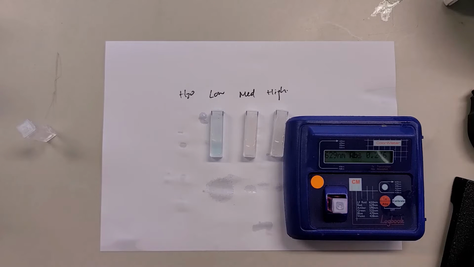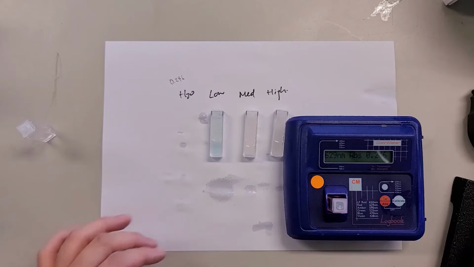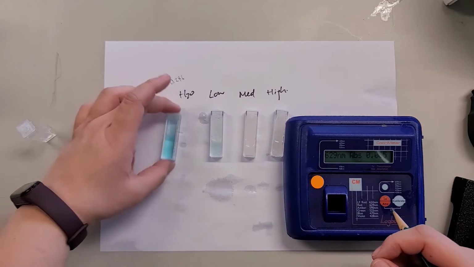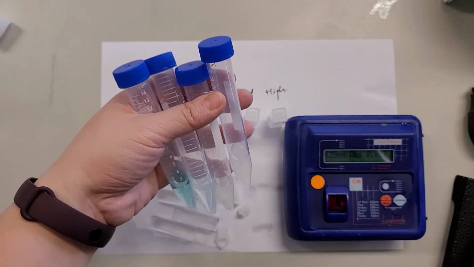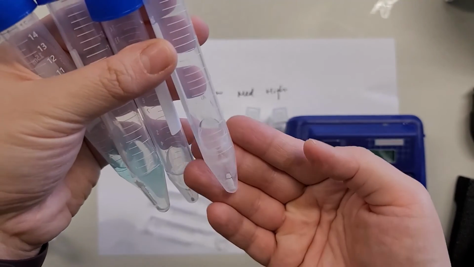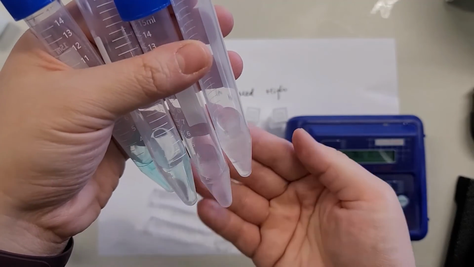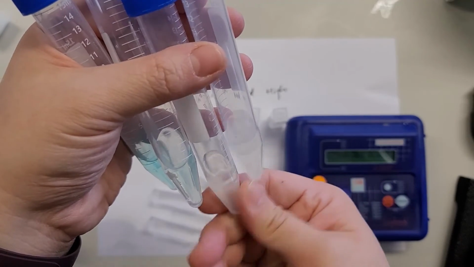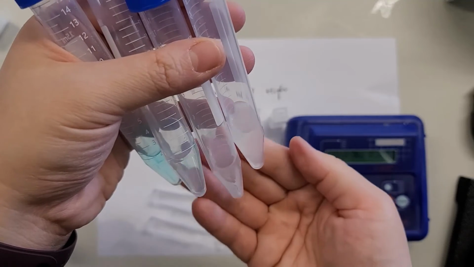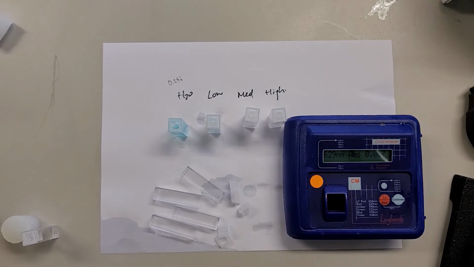For the water one, it's 0.246. Then let's try out the low one. What I did is I spun it down, so you can see that there's some particulate here, some chalk. By removing the particulate, it helps for better clarity. This one also has a little bit of chalk. Let's try them again this time.